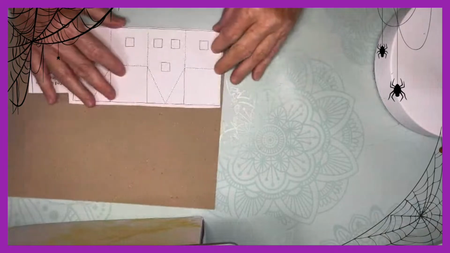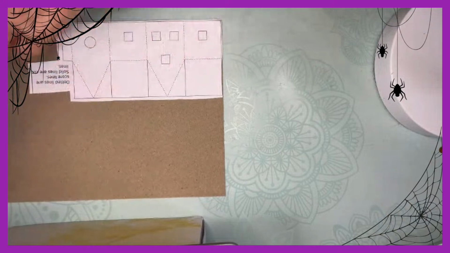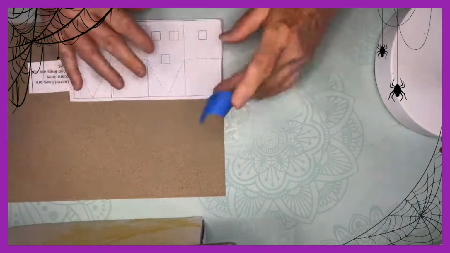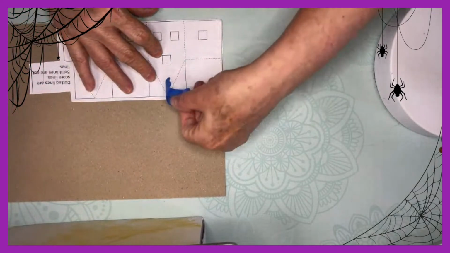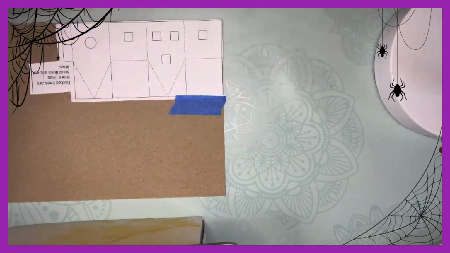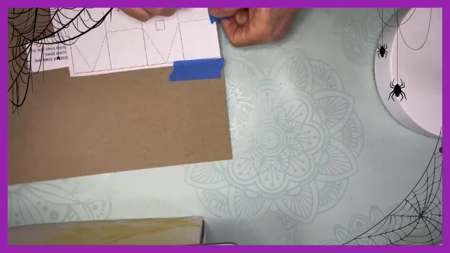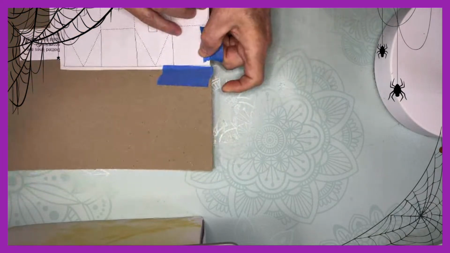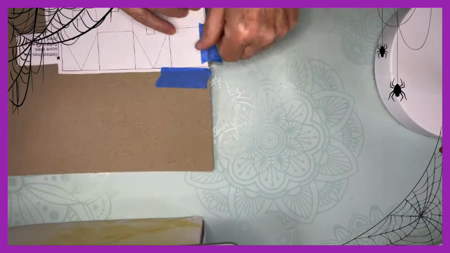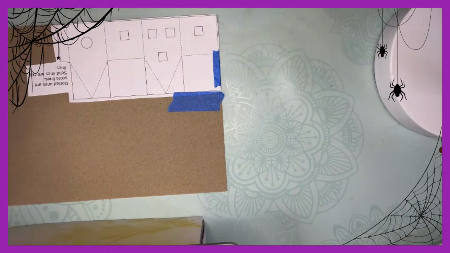So we'll line up these two edges so I don't have to cut these two sides. And always tape it down. Now, some people actually draw over it. They use carbon paper and draw over the pattern, but then you have to do it twice, but you get to keep the pattern.